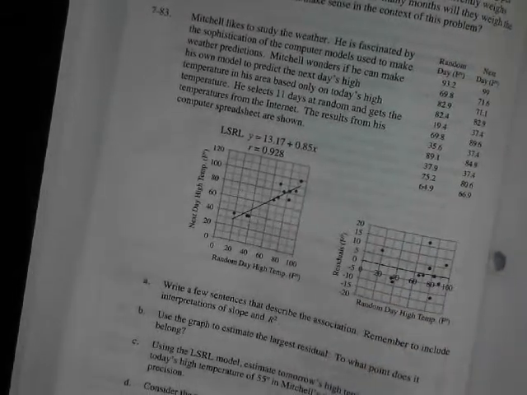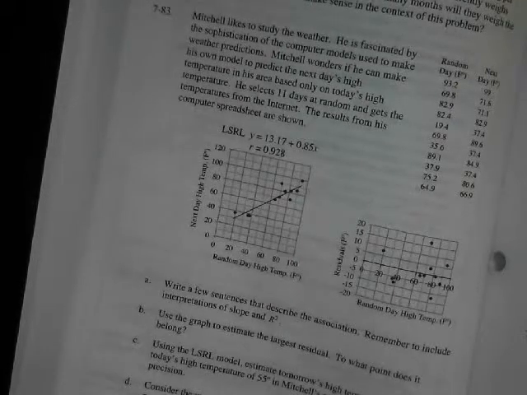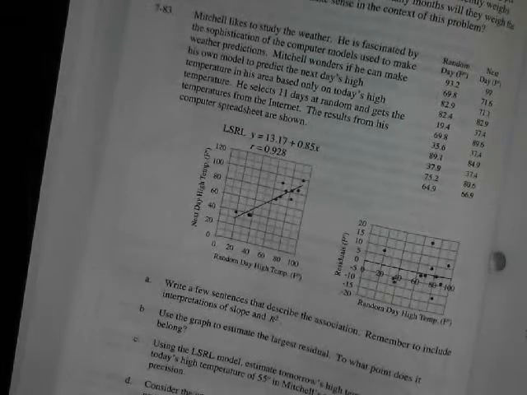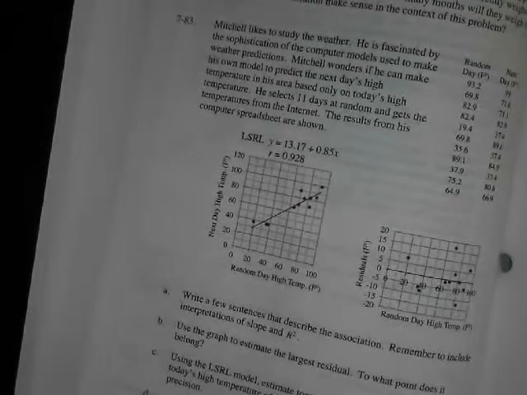This is 7-83, Integrated 1. It says, Mitchell likes to study the weather. He's fascinated by the sophistication of the computer models used to make weather predictions. Mitchell wonders if he can make his own model to predict the next day's high temperature in his area based only on today's high temperature.